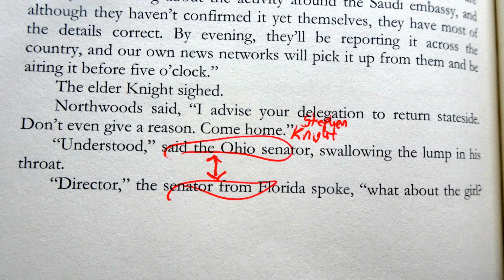And so I thought the Ohio senator there at the top is Stephen Knight, Trevor's father. So I think it would be better in a way to give the above line to the Florida senator. I don't have a name for him in the book or the series at all. And give Stephen Knight, Trevor's father, the line where he is asking about the girl. Because I think that is more like the emotional connection.